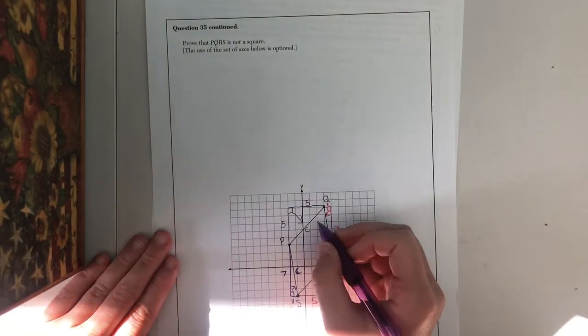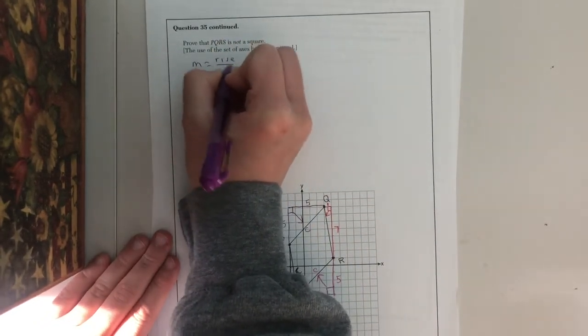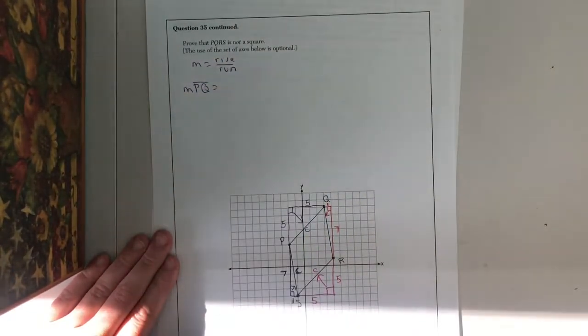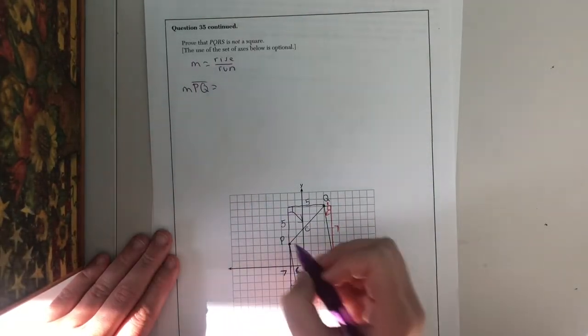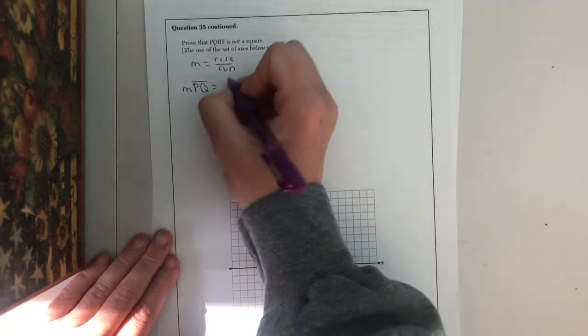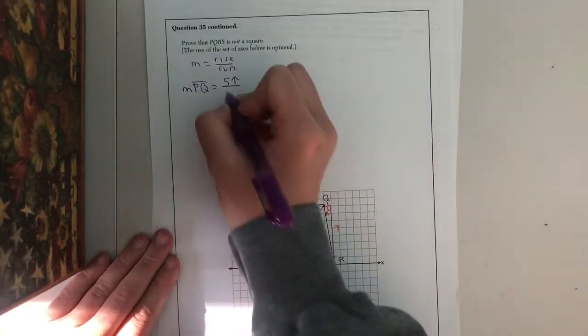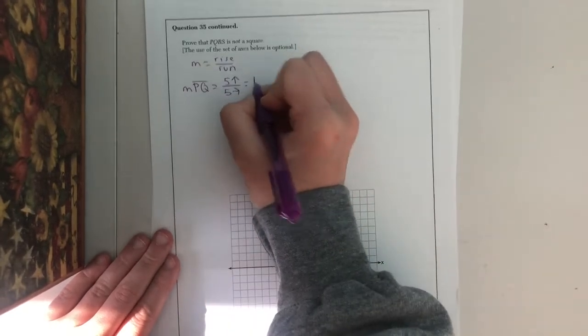So let's find the slope of PQ. So remember, slope is rise over run. So the slope of PQ, you can also write out slope of PQ. It's up 5, and then to the right 5. 5 divided by 5 just gives me 1.